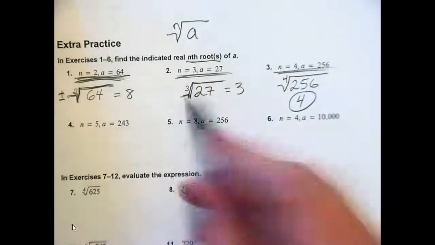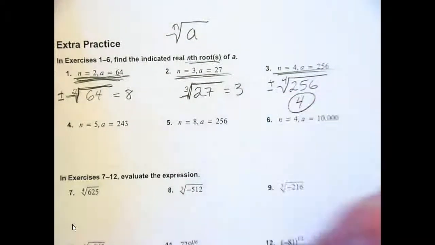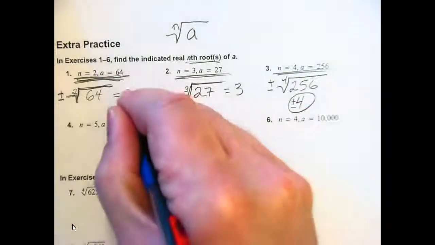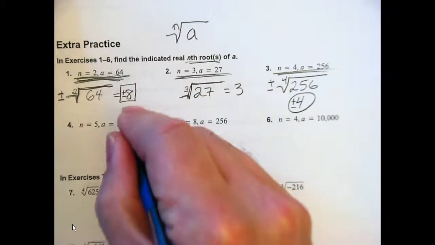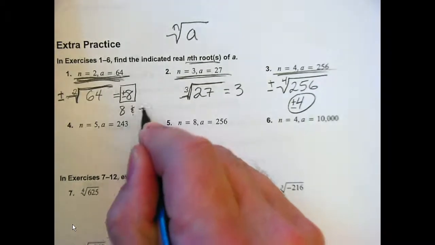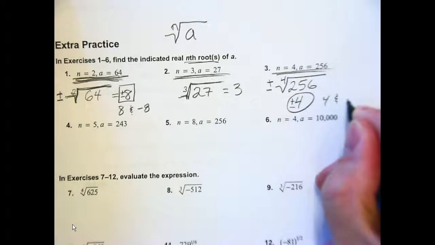If it's an odd number root, that's not going to matter. But if it's an even, you need to put a plus and minus. That means your answer could be positive or negative. So you have two different answers. You have positive 8, and you have an answer of negative 8. And this means positive 4 and an answer of negative 4.